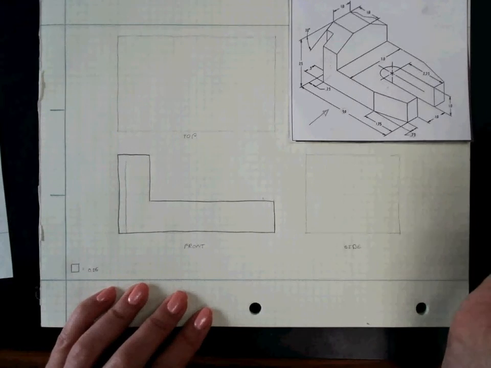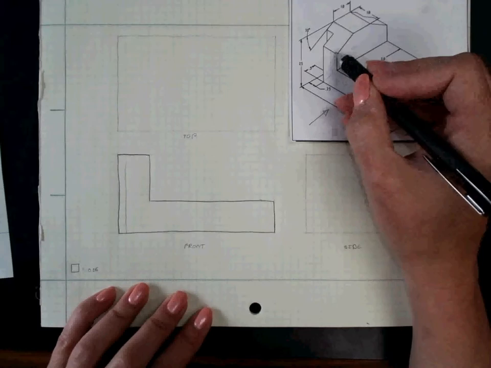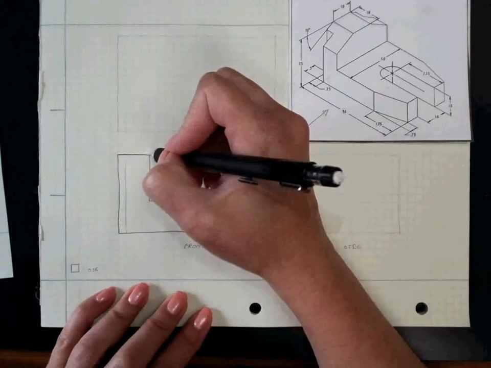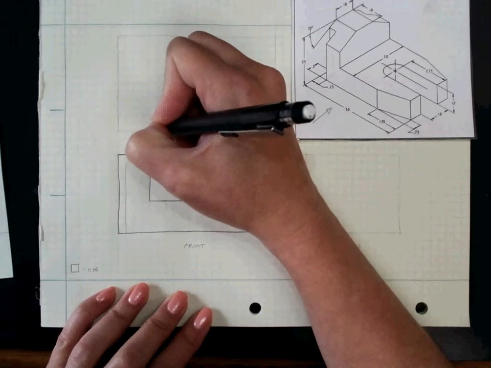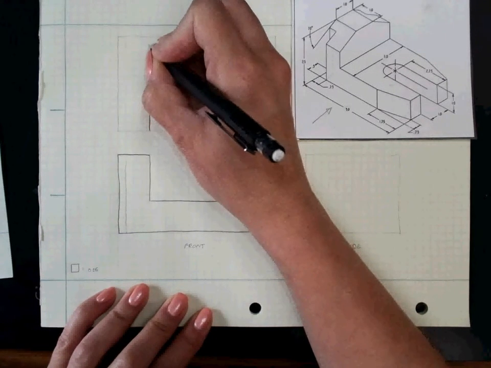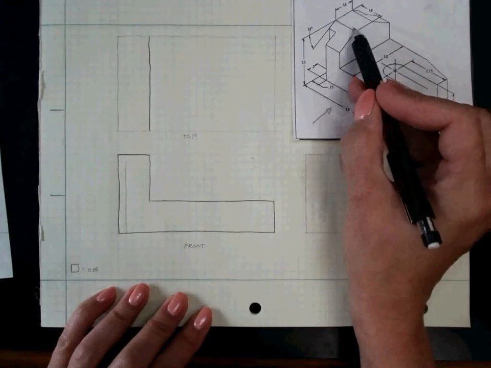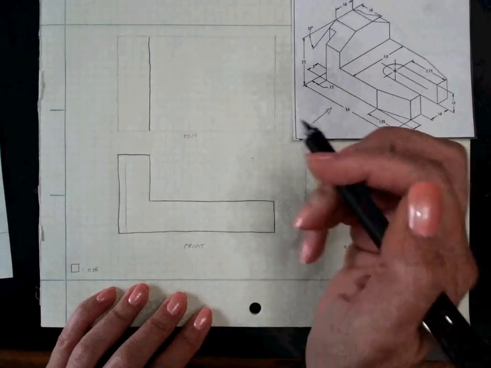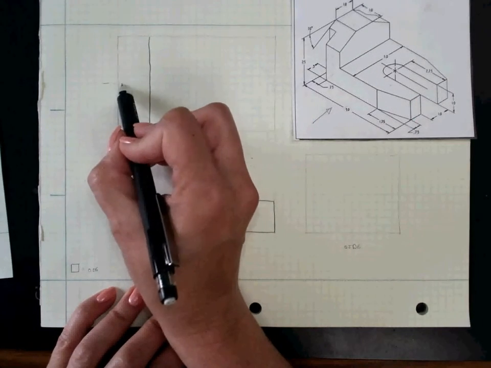Now the top view is kind of interesting. Okay, let's start with the easy. This edge right here projects up from the front view, so we know that we've got a top edge right here. Okay. And this part here in the middle, these two lines represent edges, so let's locate our center.